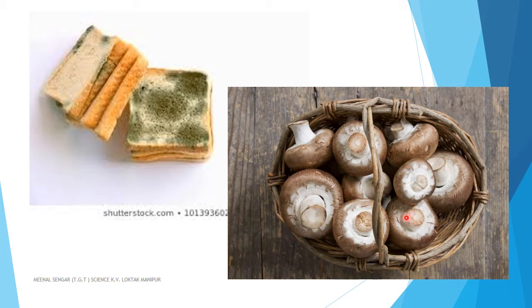These are mushrooms which you eat, and these are the stale bread, because small green color patches appear on this. Do you know these are also two different types of plant? These two plants are heterotrophic in nature. That means they can't synthesize their own food, and they depend on other sources to obtain their nourishment.